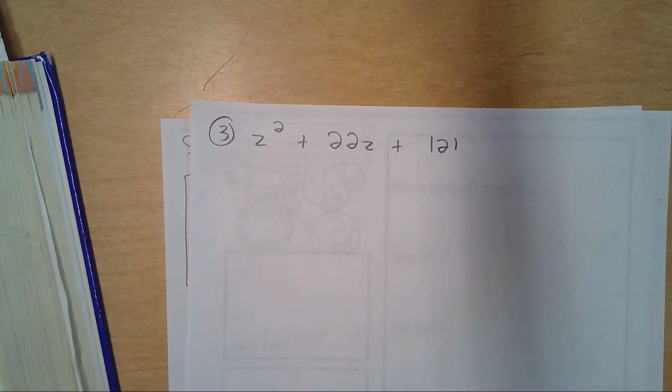So first thing I should always be on the lookout for is perfect square trinomials. And this one does meet the criteria, at least the first and third terms do. You never really can tell about the middle one until you're done with it.